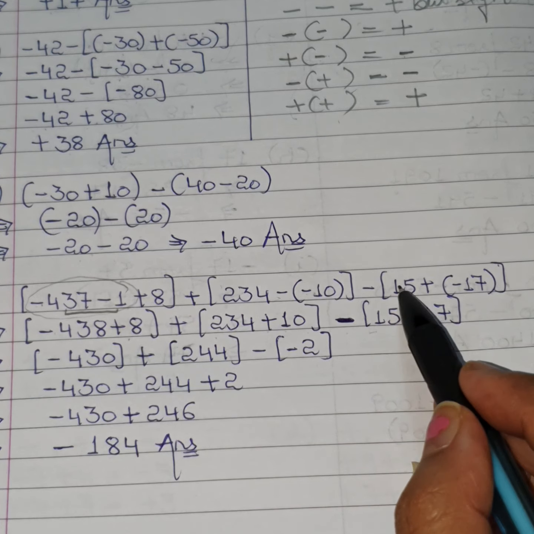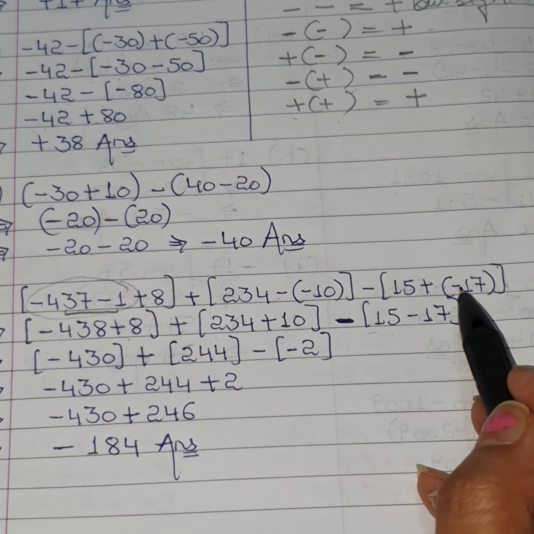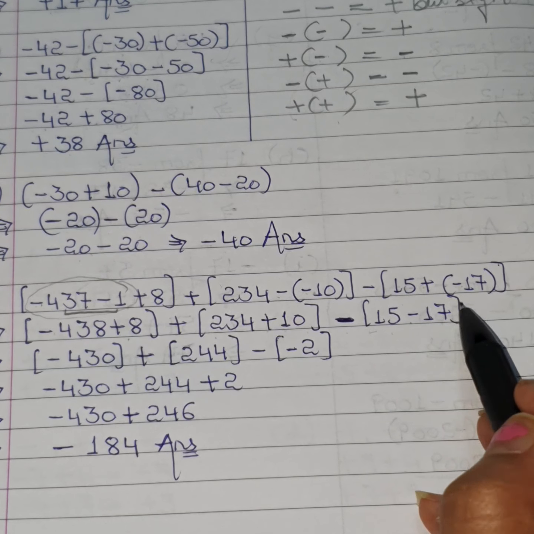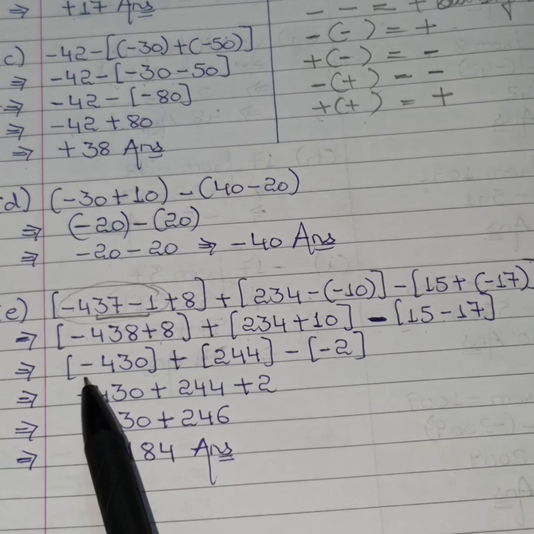Again open the third bracket, 15 plus outside the bracket minus inside the bracket. So plus minus minus. 17 will come as it is. Close the bracket. Now next step, minus plus minus.